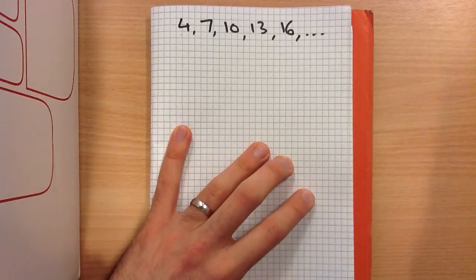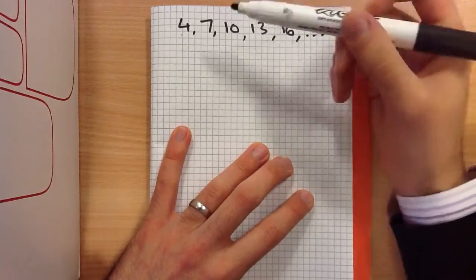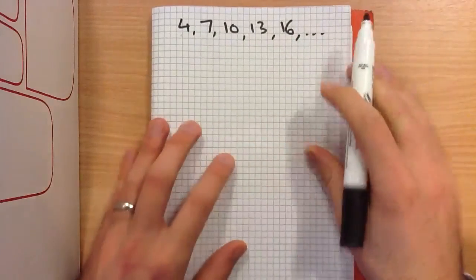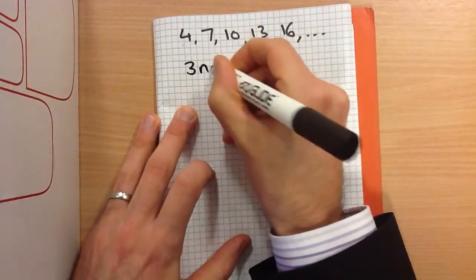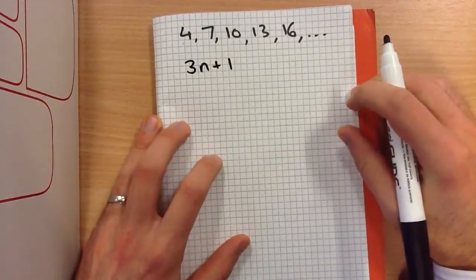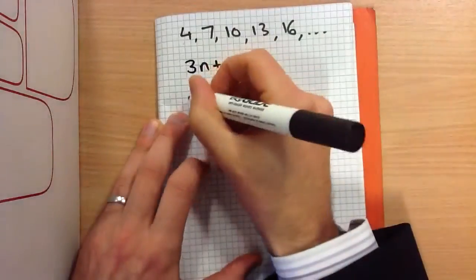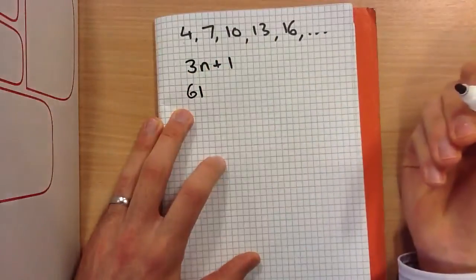This video is going to be about how we find out if a particular number is in a sequence. You can look at the last video to find out how I find the rule, but the rule for this sequence is 3n plus 1. Now I could say to you, is the number 61 in that sequence?